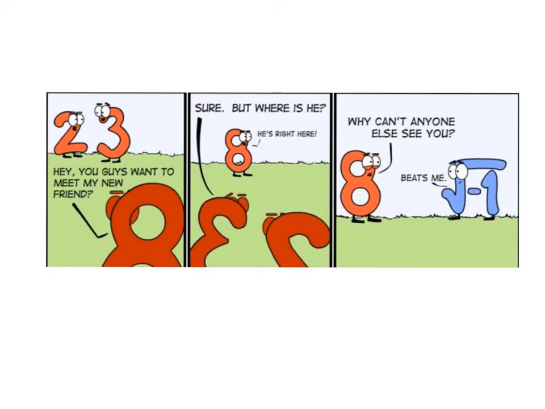And just a little math humor for you. Hey guys, want to meet my new friend? Sure, but where is he? He's right here. Why can't anyone else see you? And then the square root of -1 is saying, beats me. And us clever mathematicians know that's because he's an imaginary friend. Ha ha ha ha.